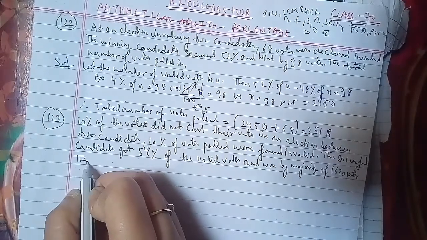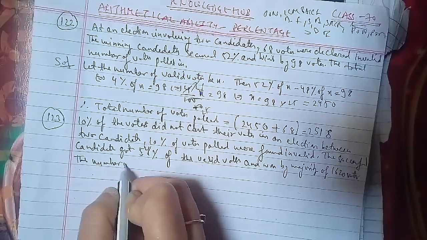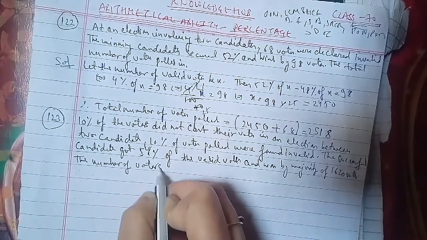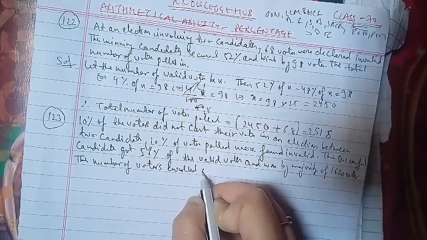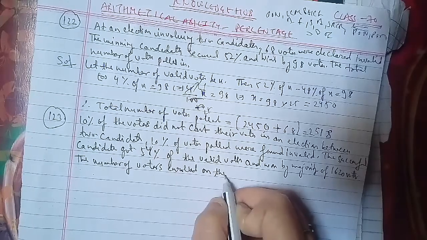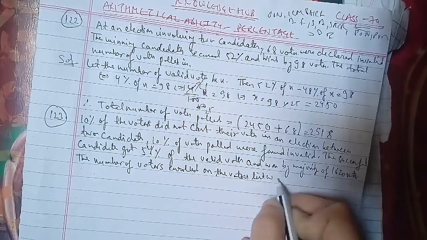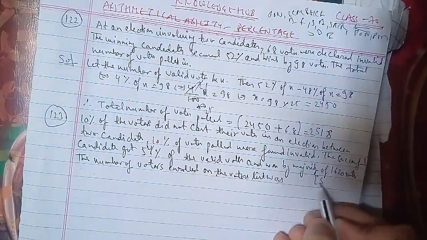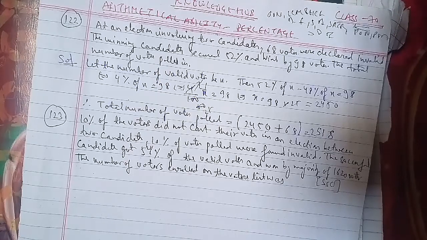So the number of voters enrolled on the voters list was, this has been asked in an SSC examination paper, which is an important one. As I told you, the options are 25,000, 33,000, 35,000 and 40,000. So we'll go ahead for finding the answer.